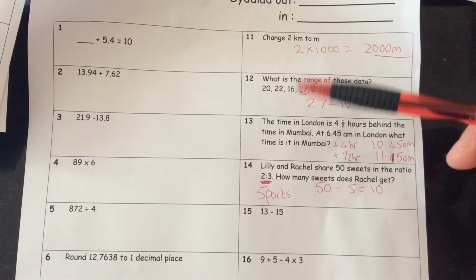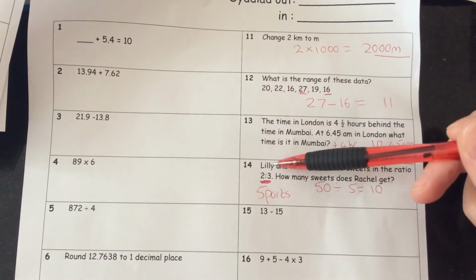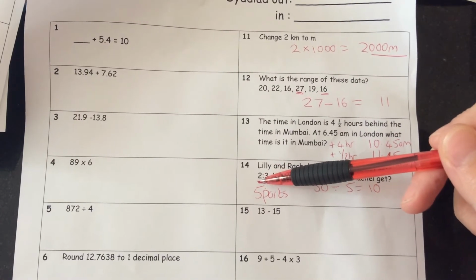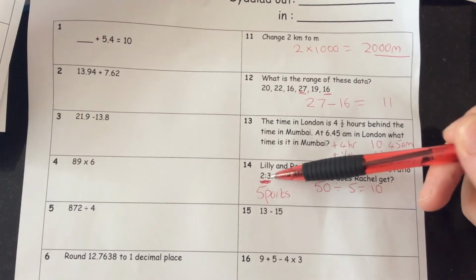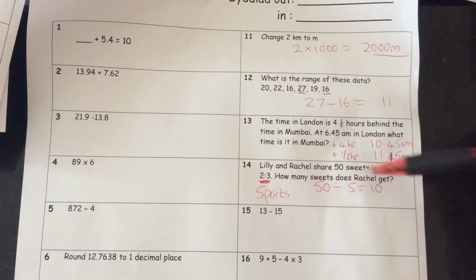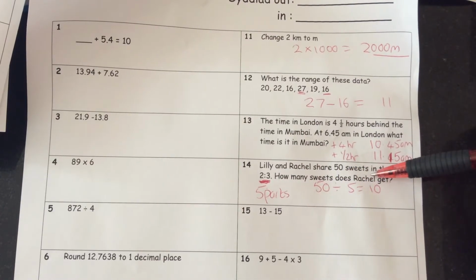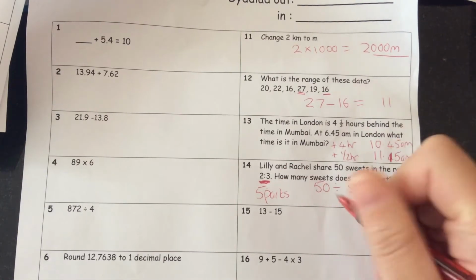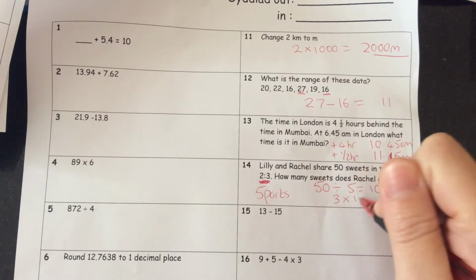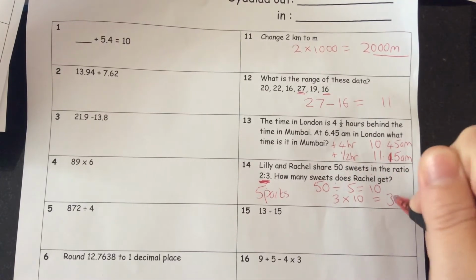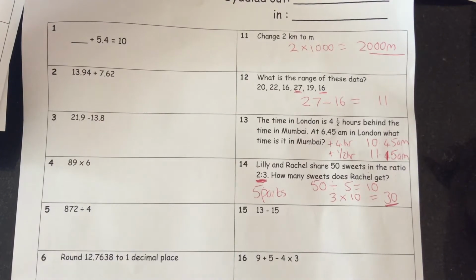Now order is really important. Lily is first, so Lily has 2 parts. Rachel has 3 parts. The question is asking me how many sweets does Rachel have? Rachel has 3 parts, so Rachel has 3 lots of 10. So Rachel has 30 sweets.